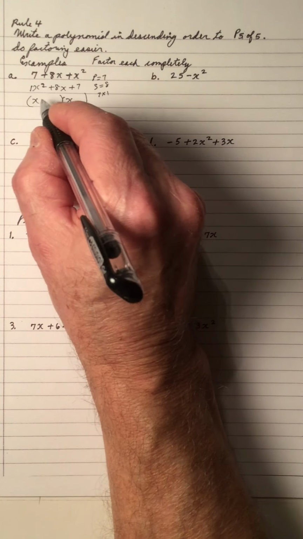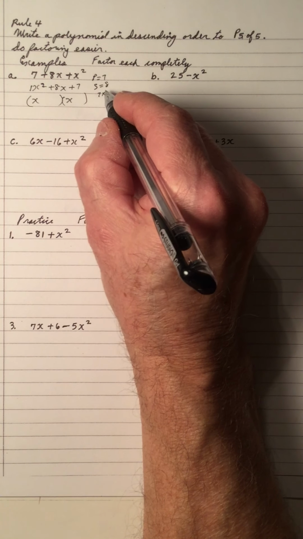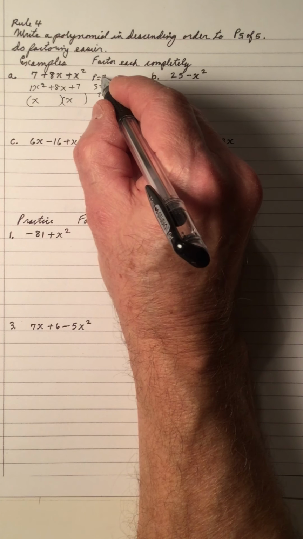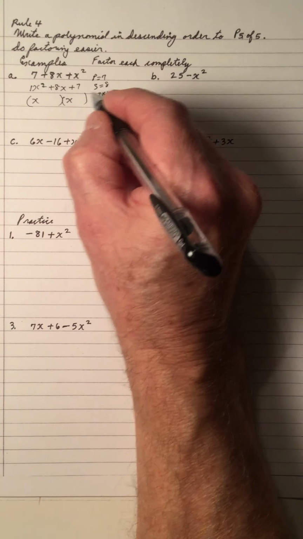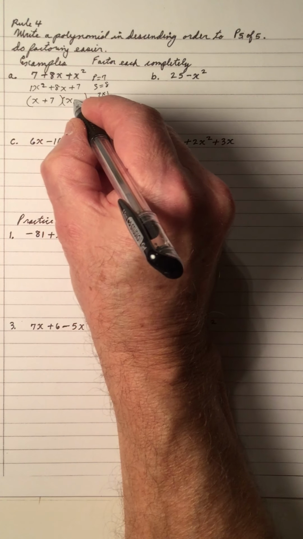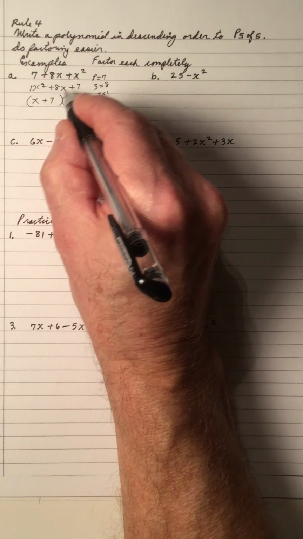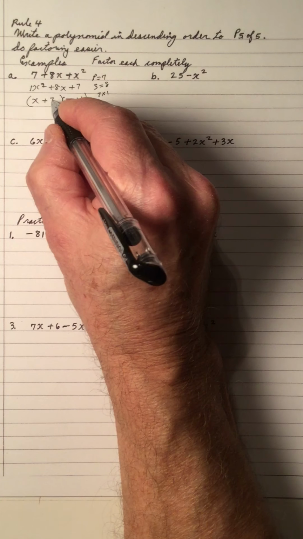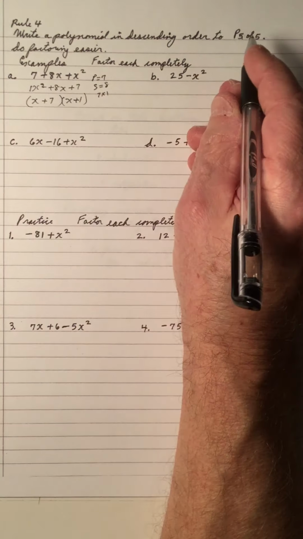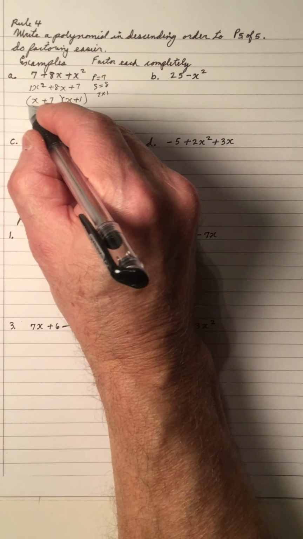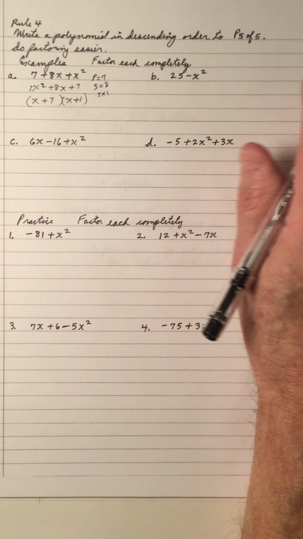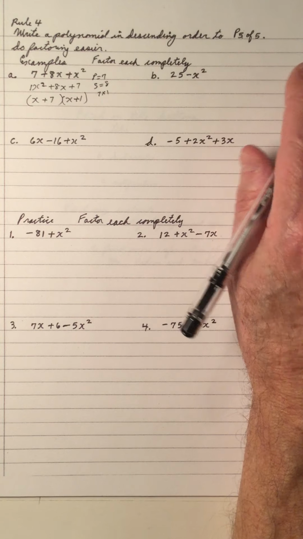Because that's a 1, I can do the double brackets right away. Factors of product 7, sum is 8. 7 and 1. So it's a plus 7 plus 1. Multiply, 7. Add these two, 8. Because that's a 1, I can automatically do the double brackets without doing what we call grouping.